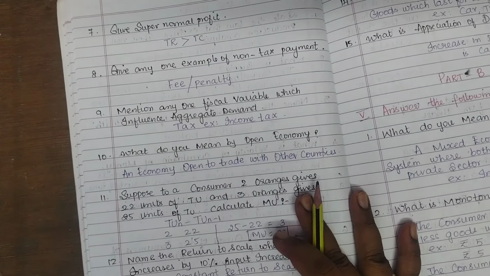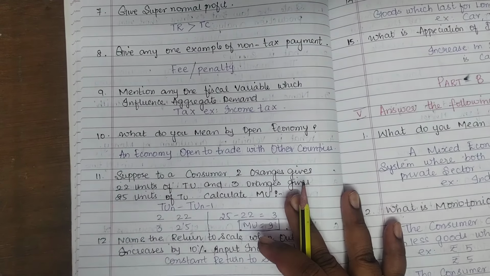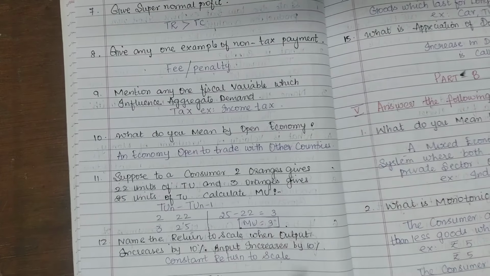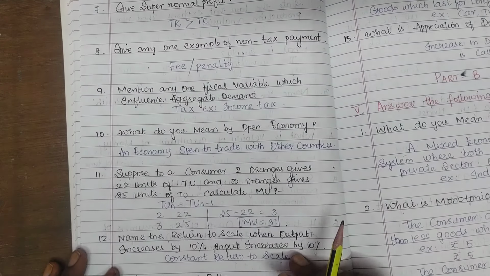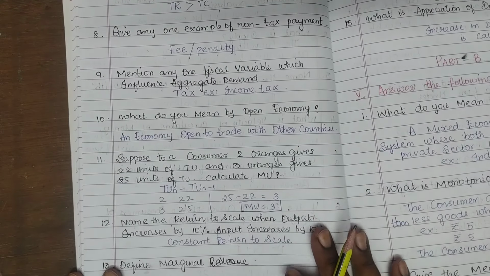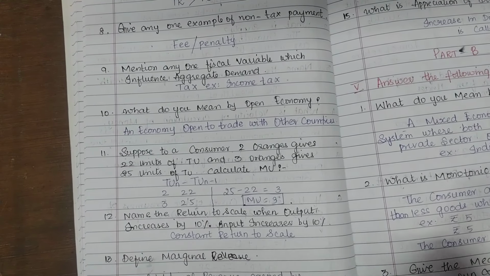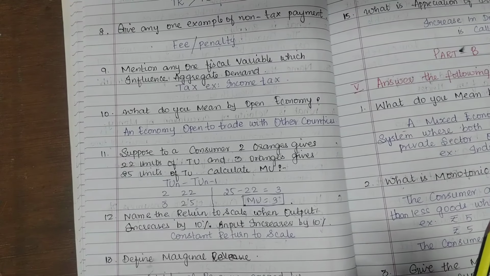After that, mention any one fiscal variable which influences aggregate demand. It is income tax. Okay. What do you mean by open economy? Please write the word correctly. An economy open to trade with other countries or interaction with the global economy is called an open economy.